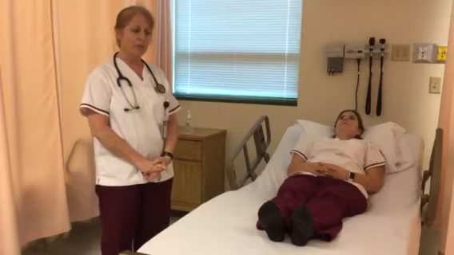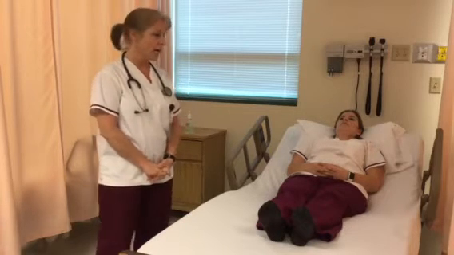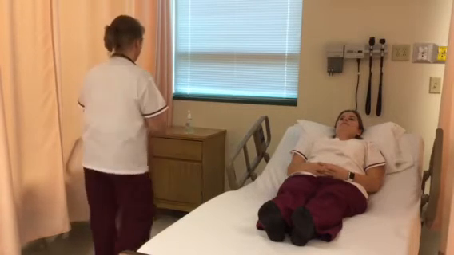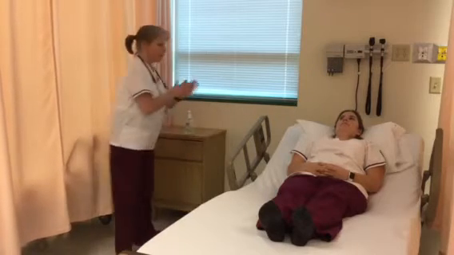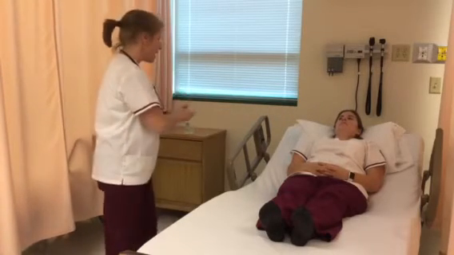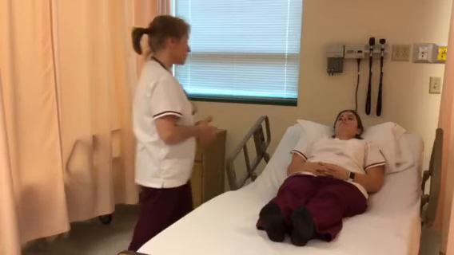So today we're going to do a bedside assessment, and before I enter the patient's room, I'm going to check for fall precautions or isolation precautions. And as I enter the room, I'm going to perform hand hygiene, and I'm going to check for any safety hazards, and I'm going to introduce myself to the patient.